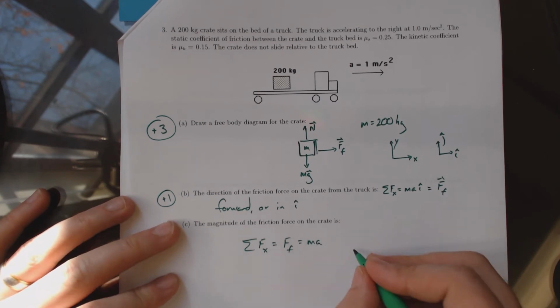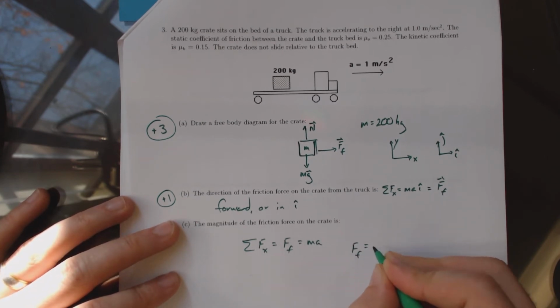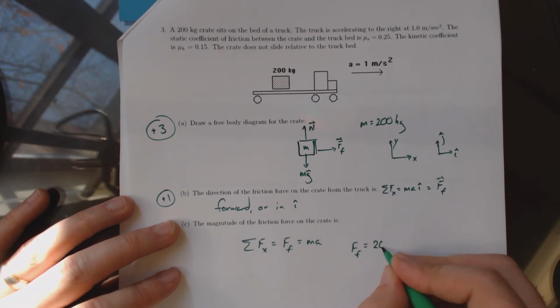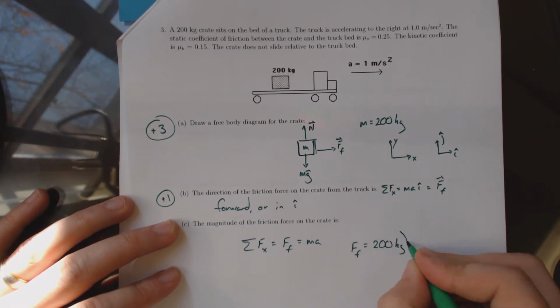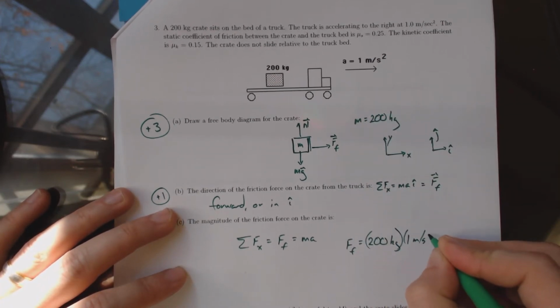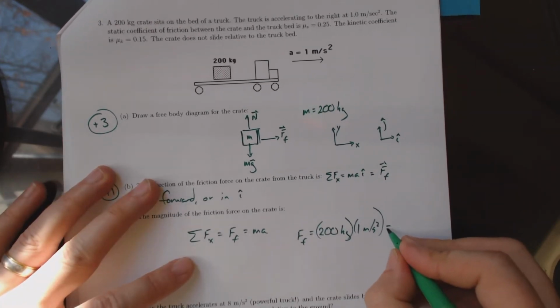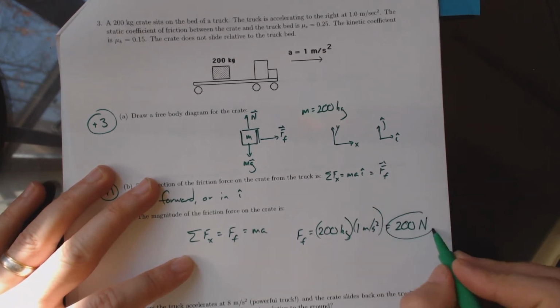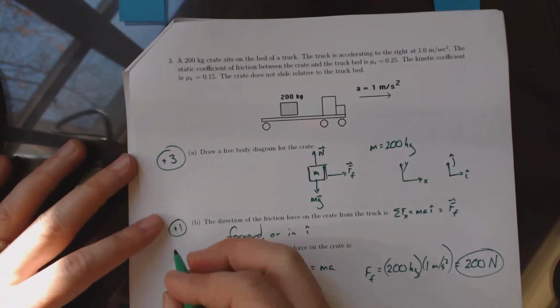So the magnitude of the friction force is equal to 200 kilograms, the mass, times the acceleration, that's 1 meter per second squared. I don't even need a calculator. That's 200 newtons. And that was worth 3 points.